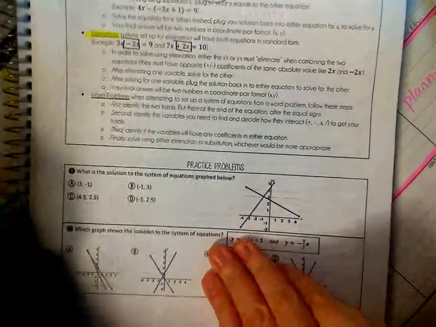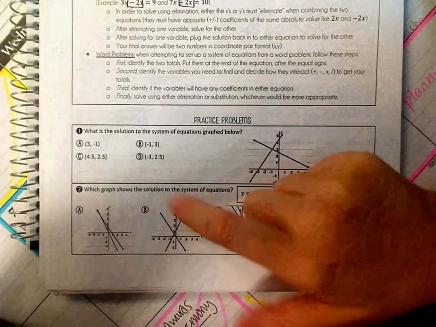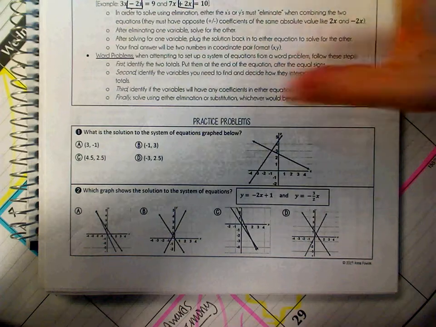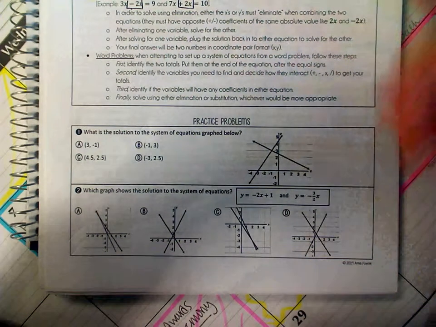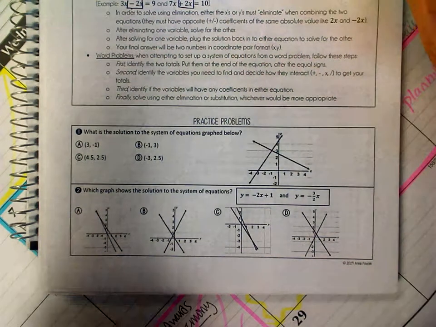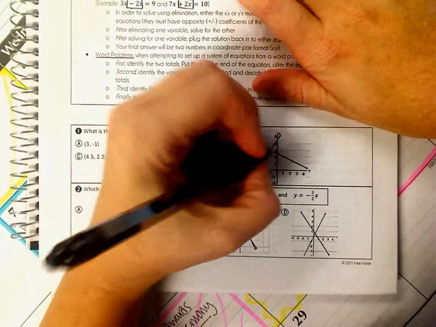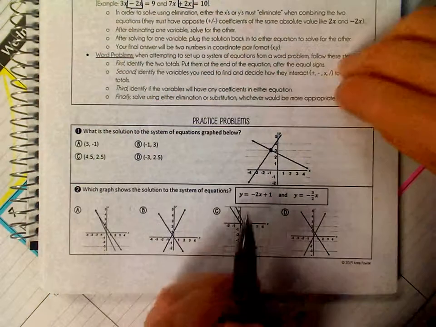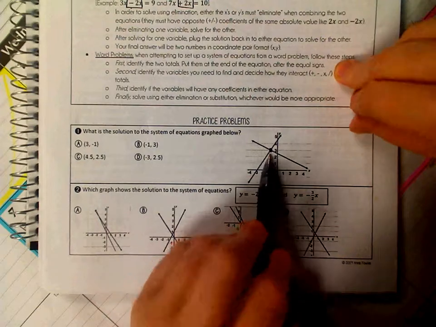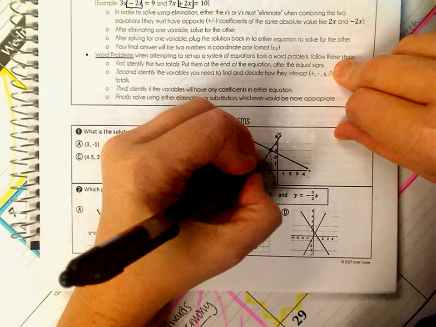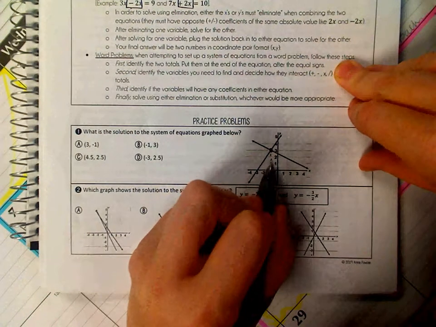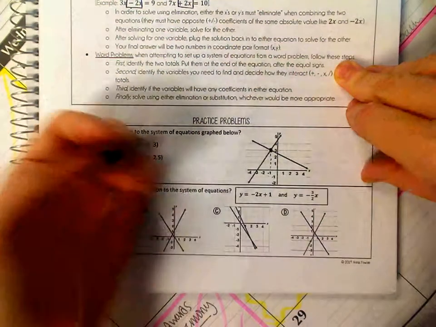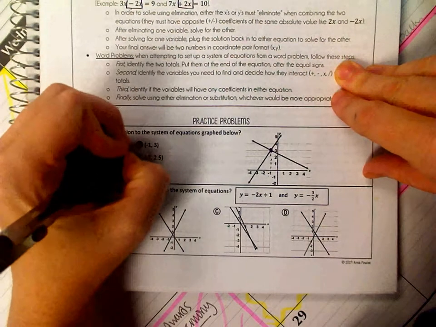Okay, so number one, what is the solution to the system? Remember, the solution is where the two lines cross each other, and it will be an ordered pair. So right here on this graph, the solution is this point right there. So then you just find the coordinates. So the coordinates for this are negative 1 and 3. That's B.